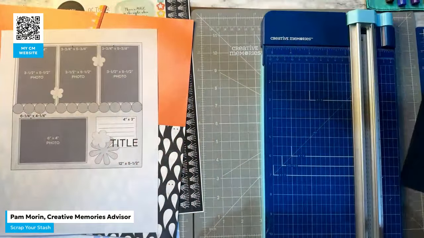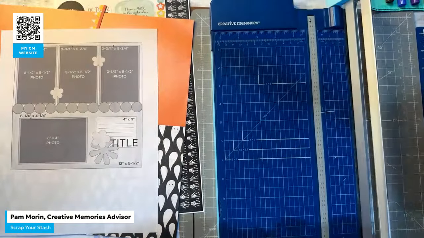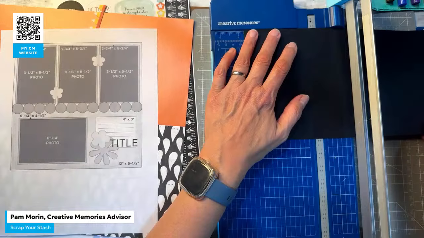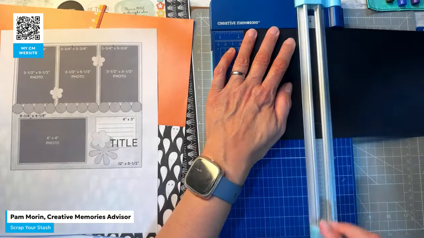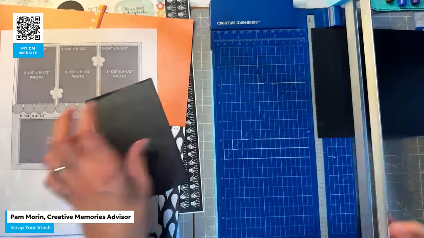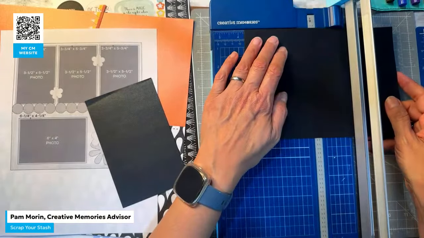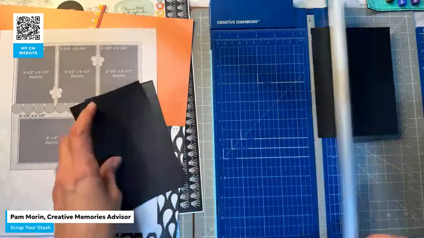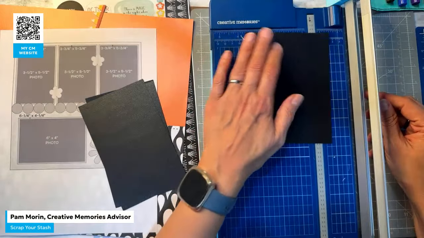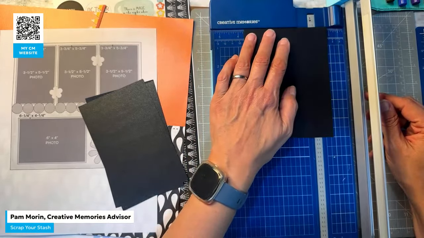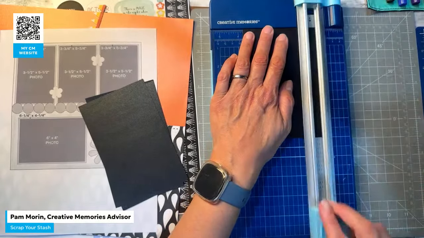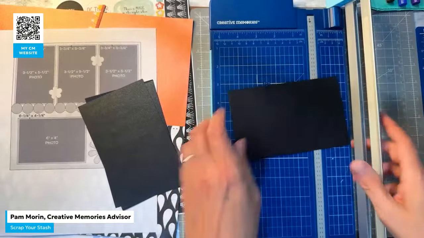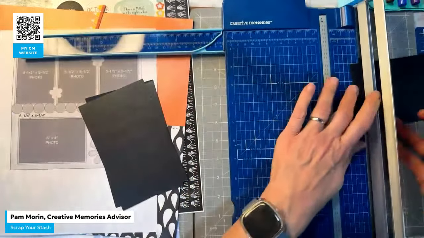Okay, make sure I don't lose my borders. Three of those, 3 3/4 by 5 3/4.